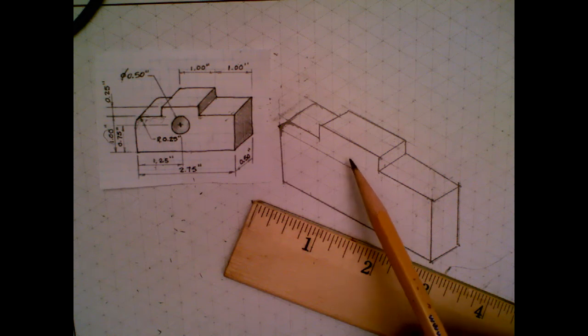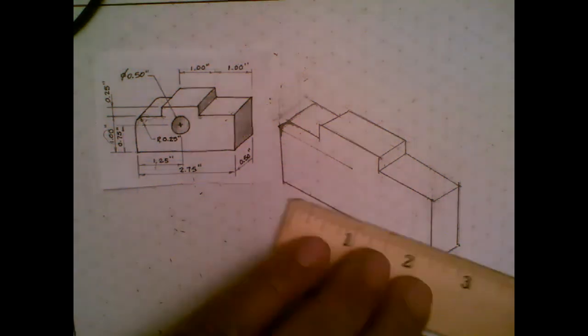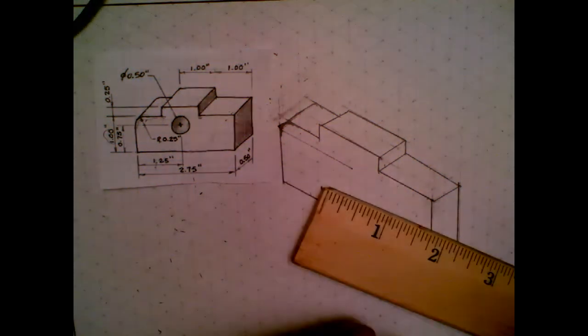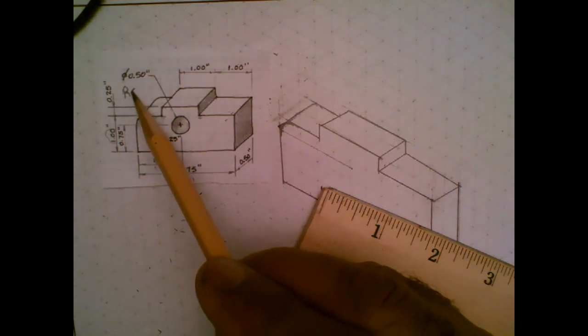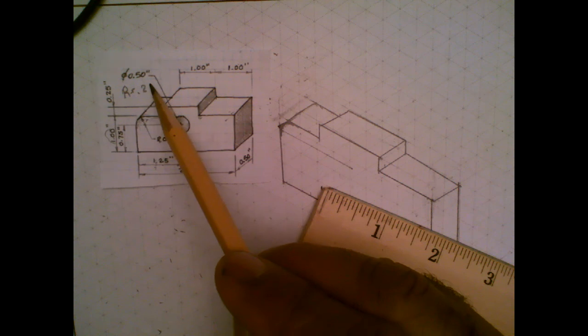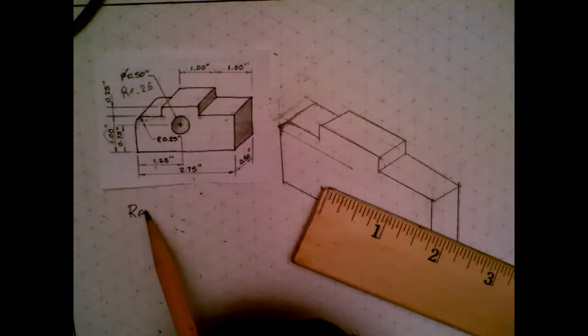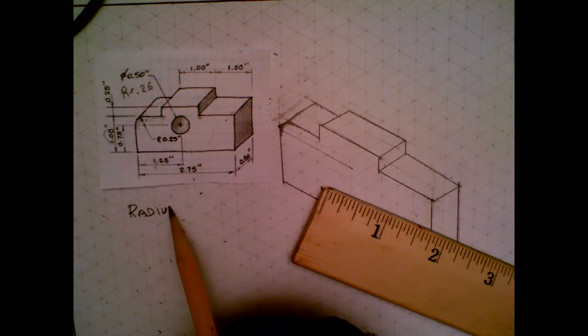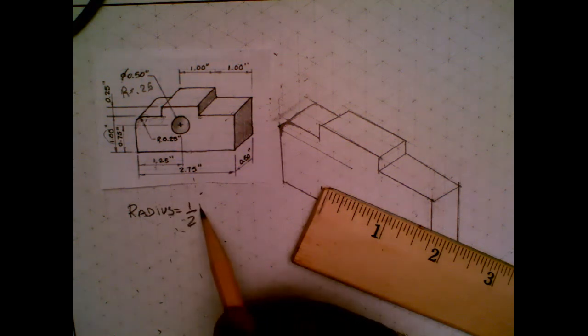So we want a diameter of 0.5. A little tricky here. So that means that the radius of this circle is equal to 0.25. The radius is always half the diameter. Radius equals half the diameter.